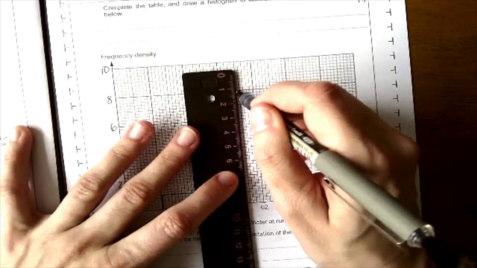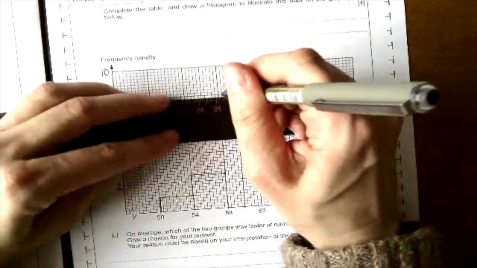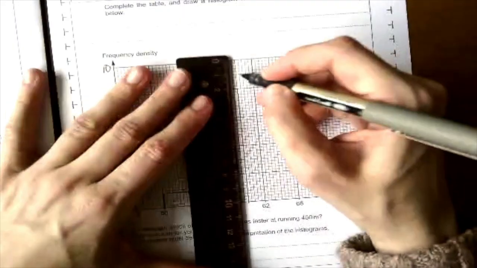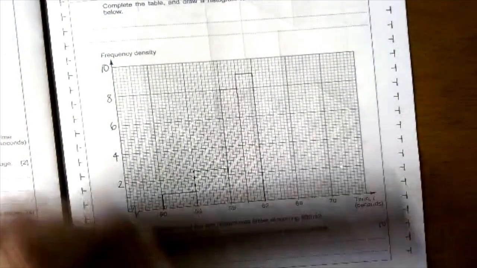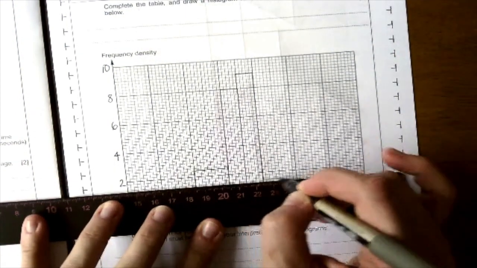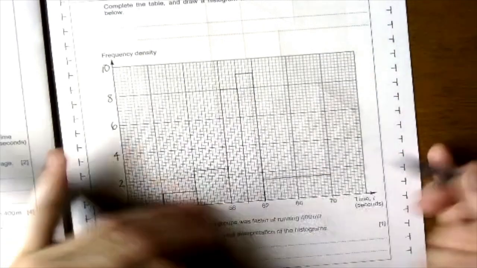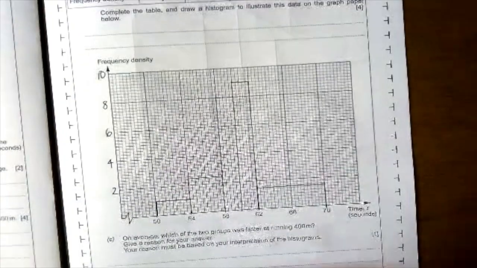Remember, this one's only 2 wide. The next one's going up to 9, again only 2 wide. And then the last one is 8 wide, and it's at 1.5, which is there. So it goes up to 70 there.